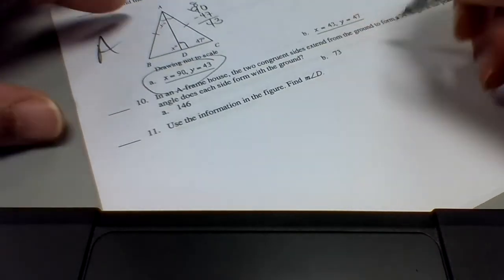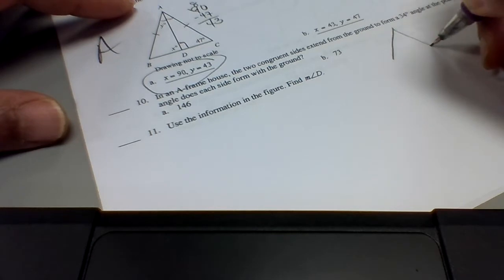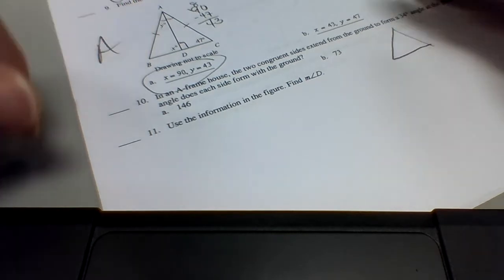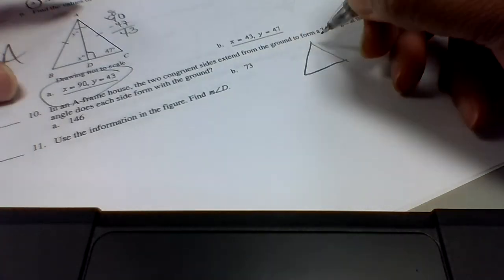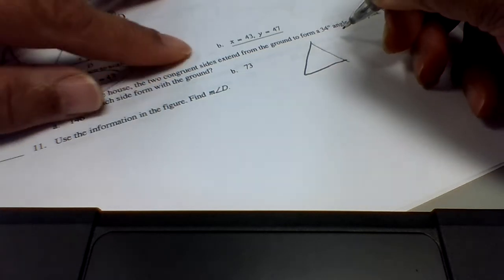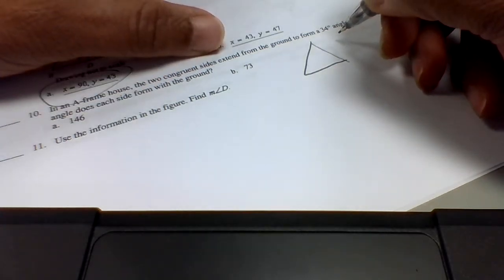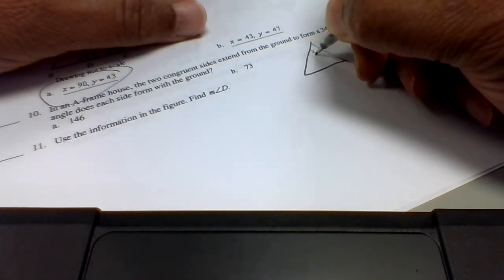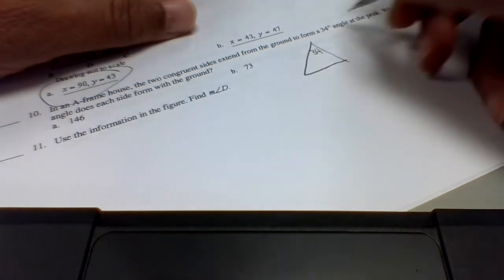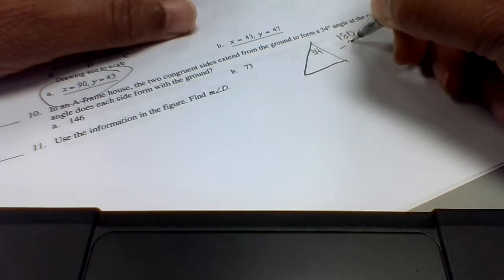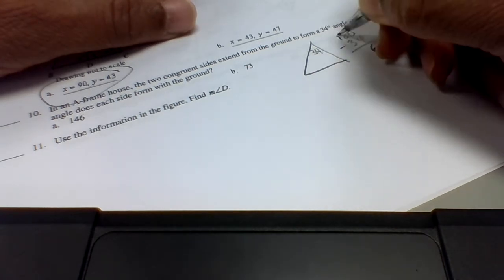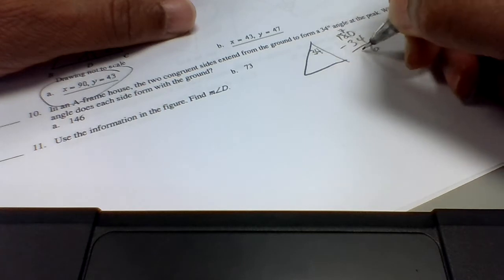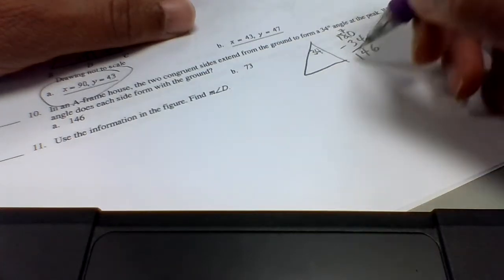In an A-frame home, so I have an A-frame home that looks like this. 2 congruent sides extend from the ground to form a 34-degree angle at the peak. So my vertex is 34. So 180 minus 34 is going to leave me with 146.